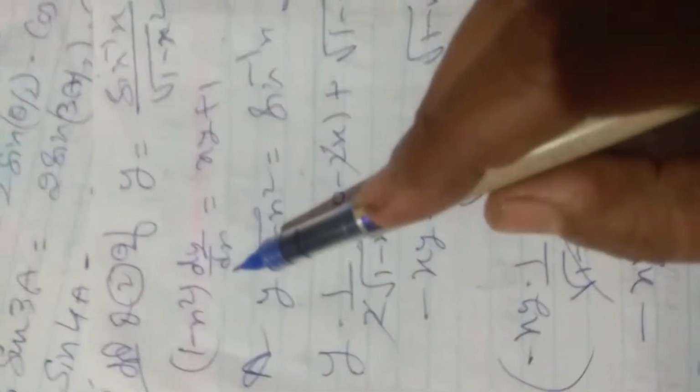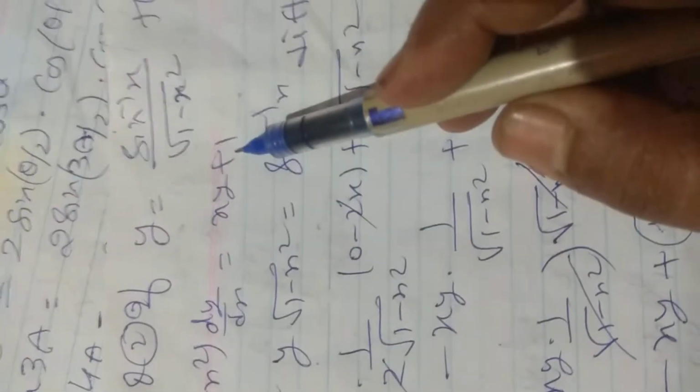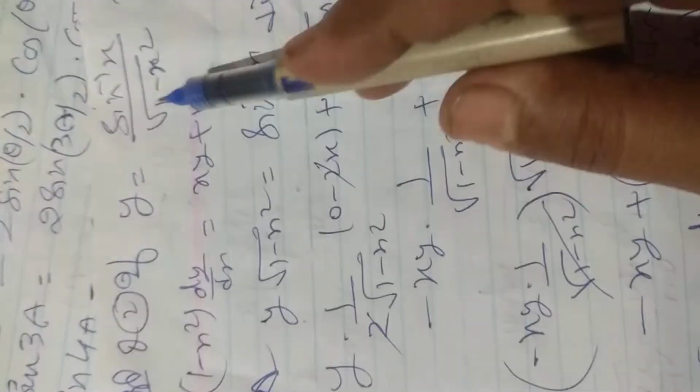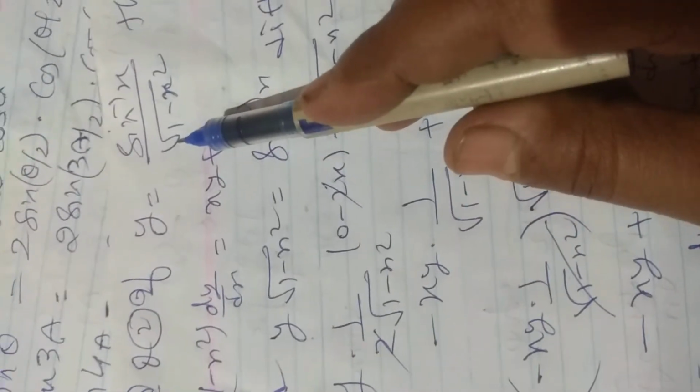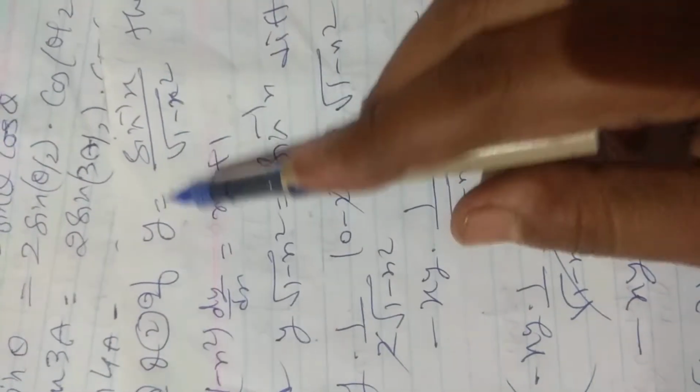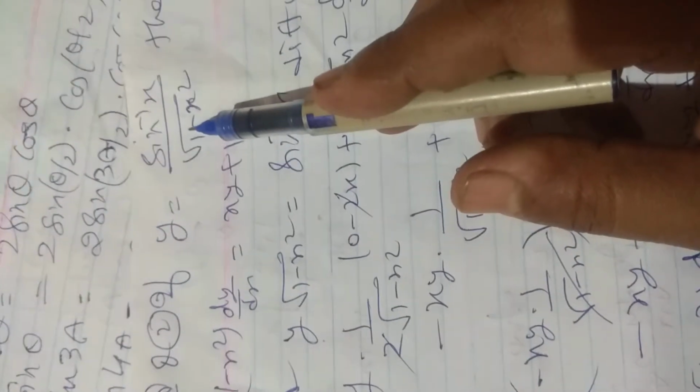Now here the second example: y equals sin inverse of root 1 minus x square. Then prove that (1 minus x square) dy/dx equals xy plus 1. For that we can cross multiply. Either you differentiate directly, but if we cross multiply that term, the differentiation is so easy.